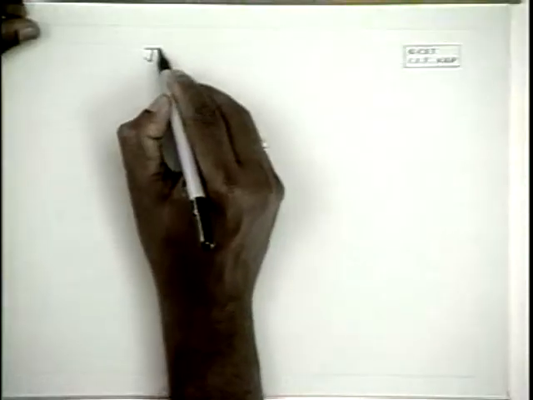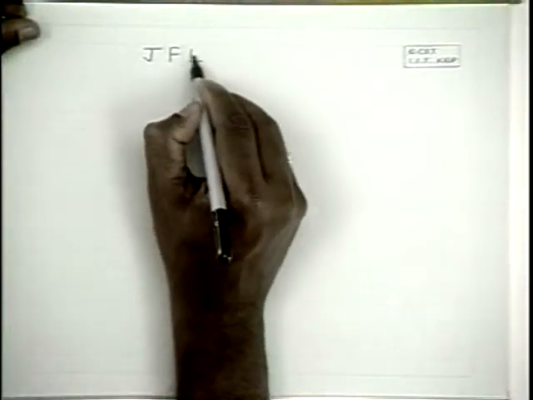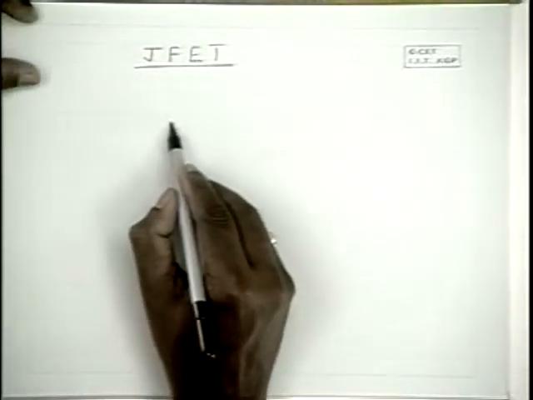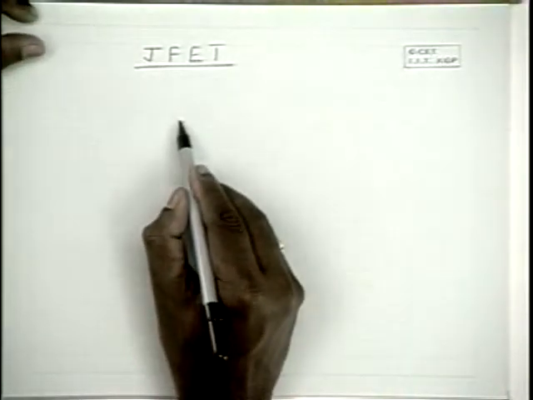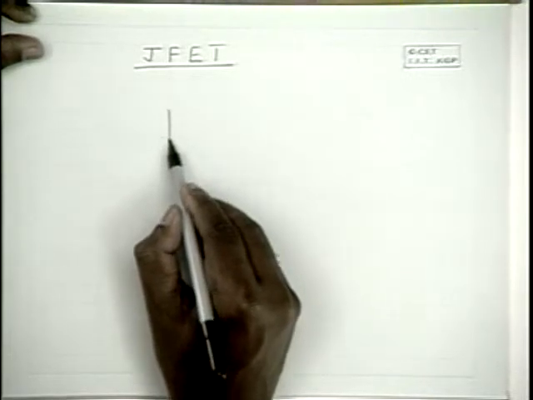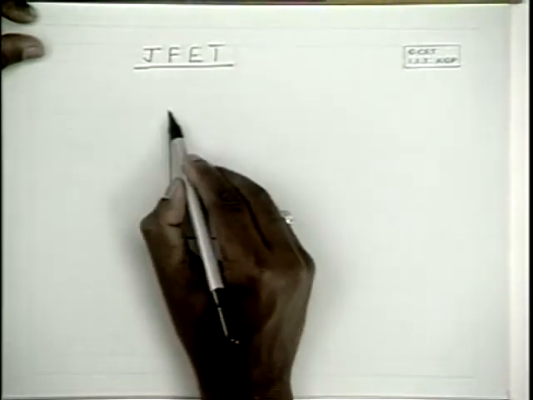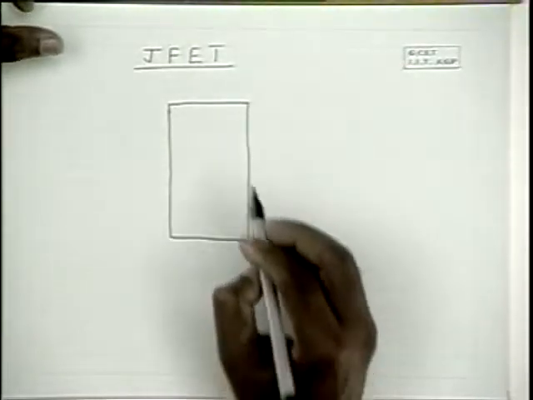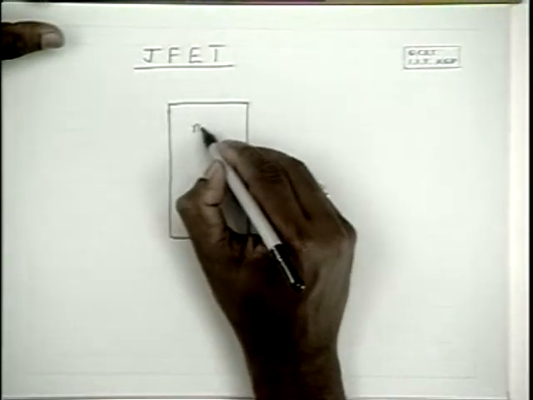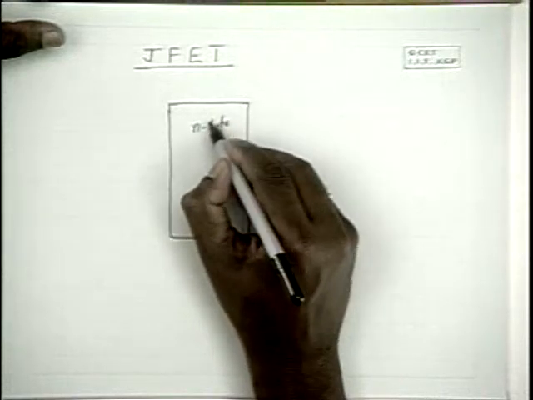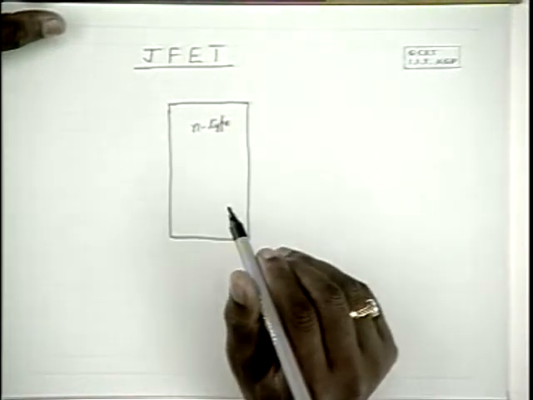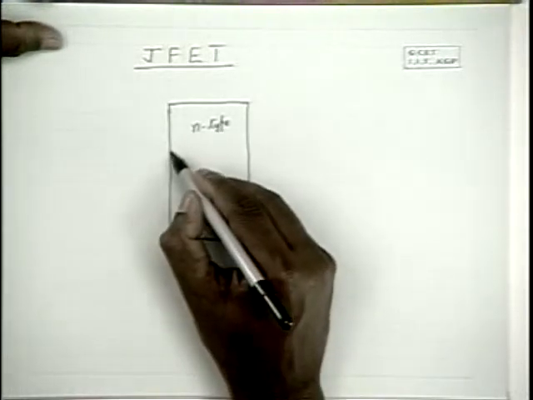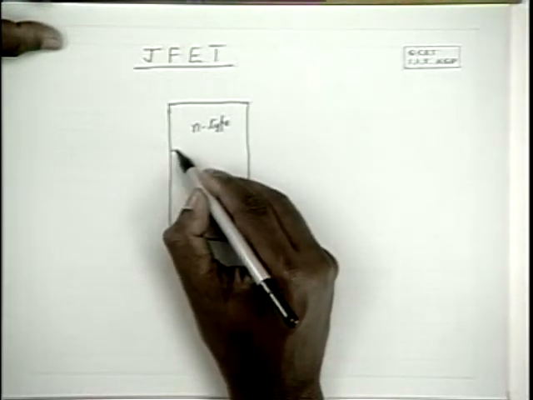So here is the construction of a junction field effect transistor, JFET. Typically, we have an N or P type bar of semiconductor. As an example, let us consider an N-type semiconductor bar, into which we embed some P-type doping.